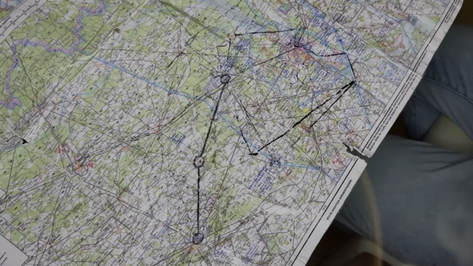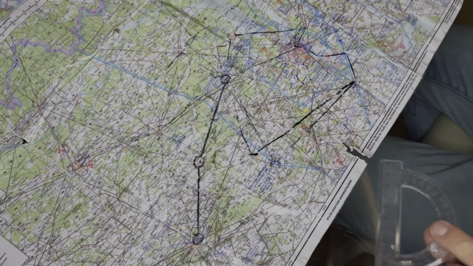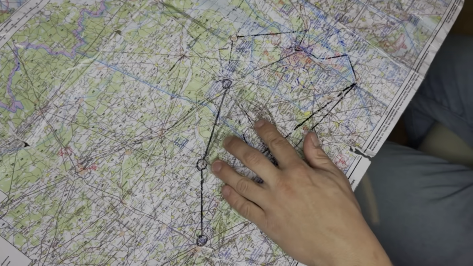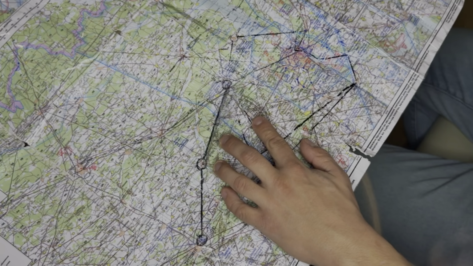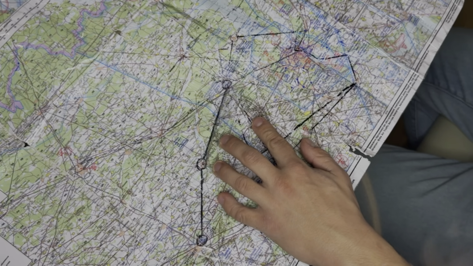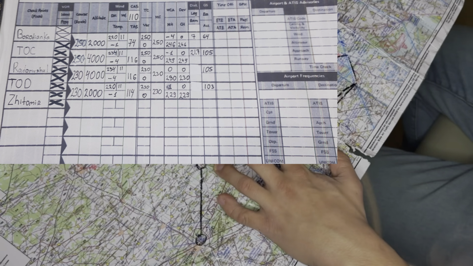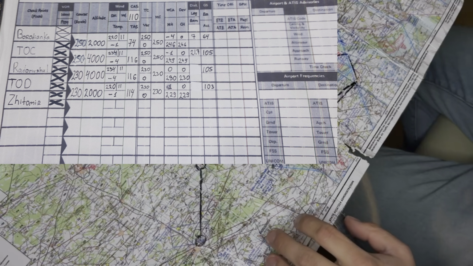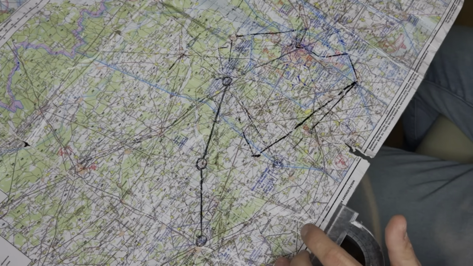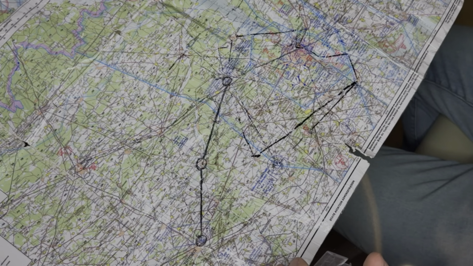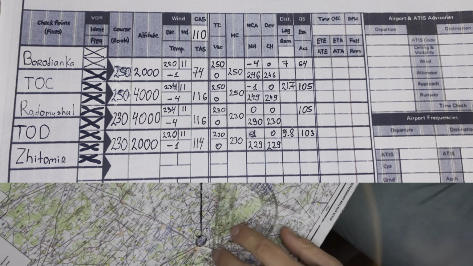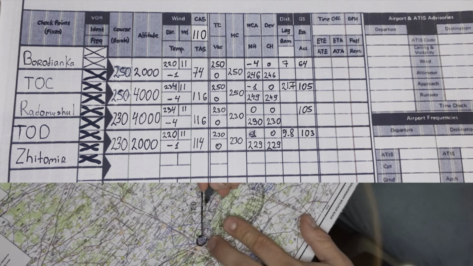Yes. Second leg, let's measure on the map. It will be 7.9 centimeters. It will be 39.5 kilometers, which is 21.7 nautical miles. The fourth leg, we know that 9.8 miles will be 3.6 centimeters on the map.